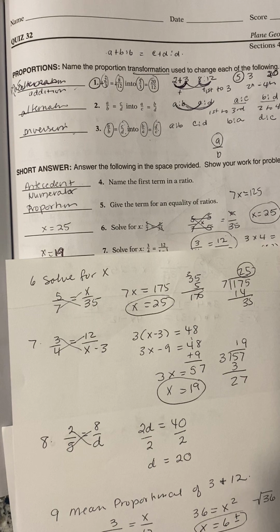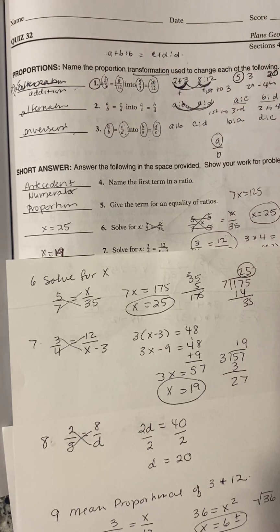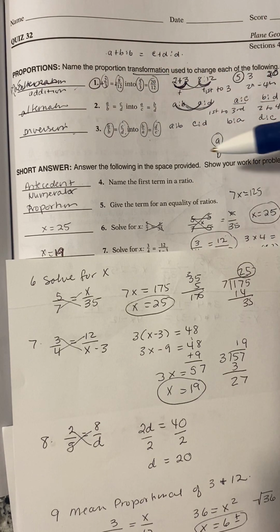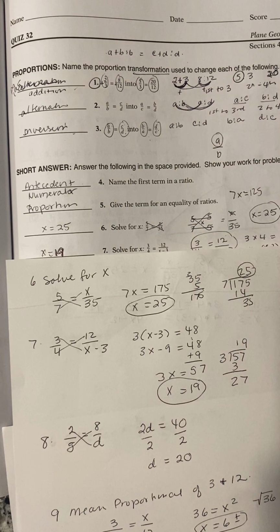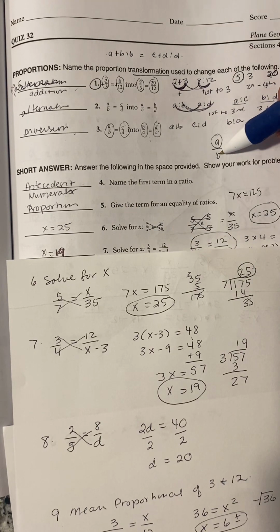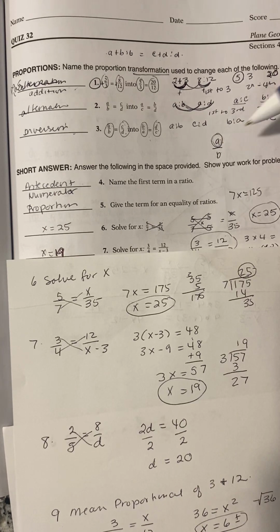Number 4, name the first term in a ratio. This was back in just your terms in the beginning of the chapter, so you can look it up. But the first term, that's the A. What do you call the A right here? You call that the antecedent. The antecedent means first, or numerator. You have a numerator and a denominator. So this top one is either called the antecedent or the numerator.